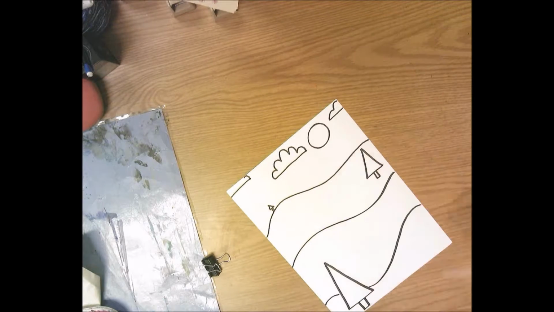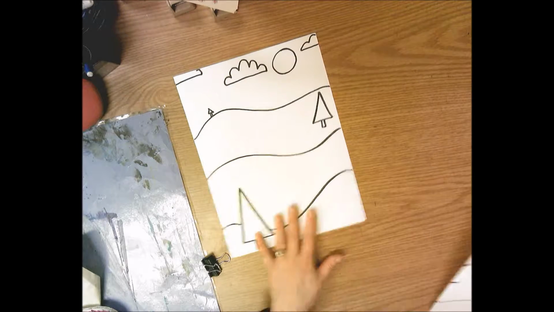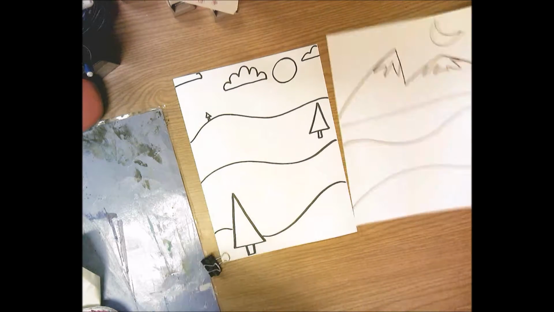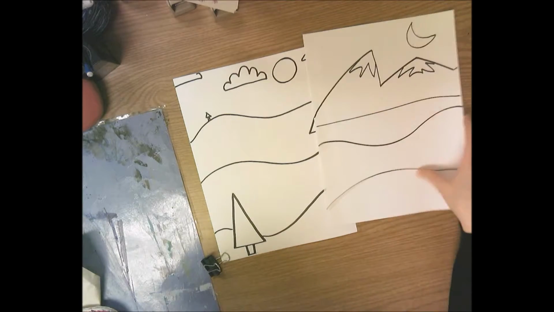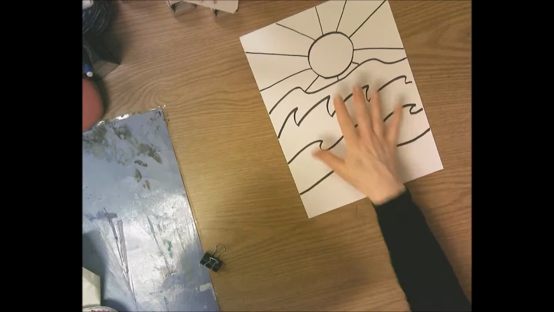Okay, and so now we're going to paint our background. So here are a few other examples of natural scenes before we start painting. So here is a landscape. Here's another landscape, but this time we just have hills and mountains. Or you could do a seascape, where you would do like the beach and some water and the sky.